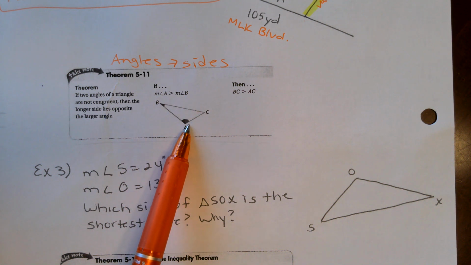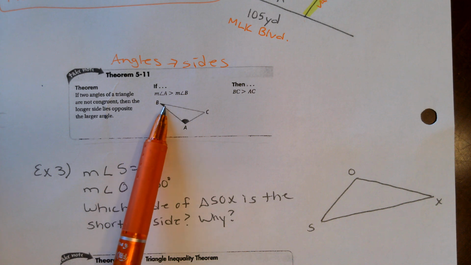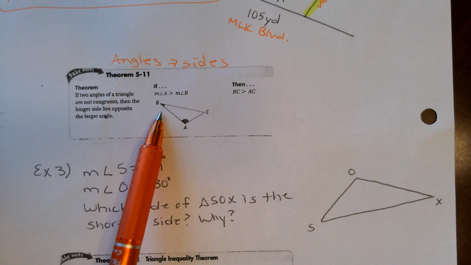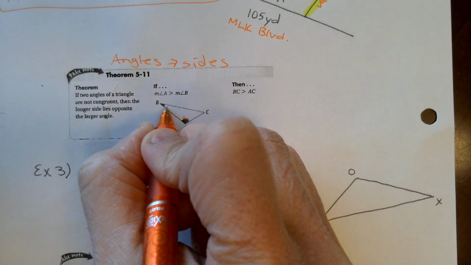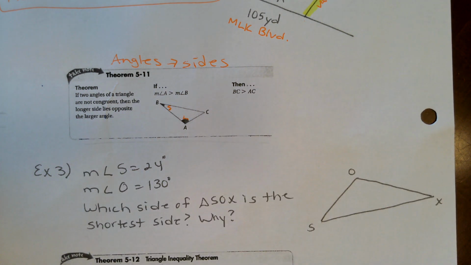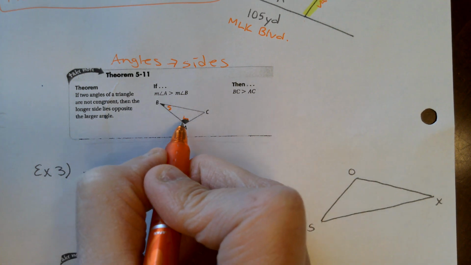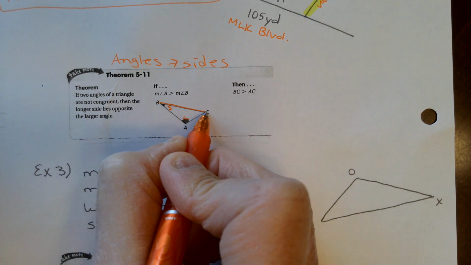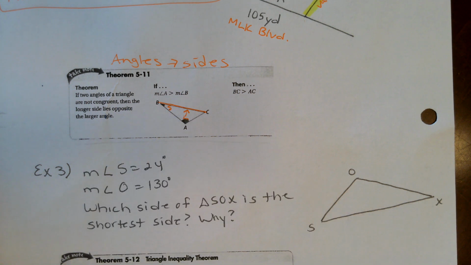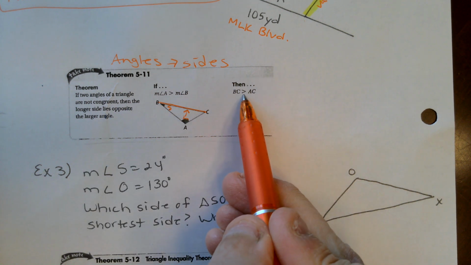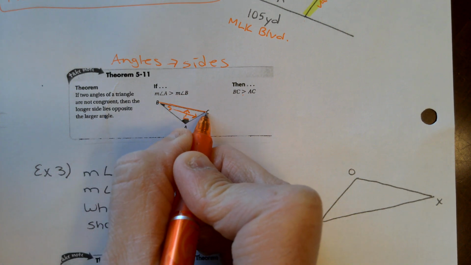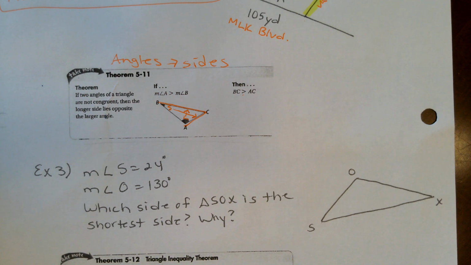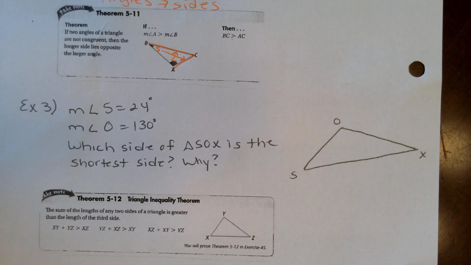And I love this because look, they make the angle here more filled in than that one. Or is it just because it's smaller? I don't know. It's hard to tell. But that is the larger angle and that is the smaller angle. So therefore, the side across from the larger angle, which is here, is bigger than the one across from the smaller, which is here. So just the reverse of what you were just doing, just a converse.